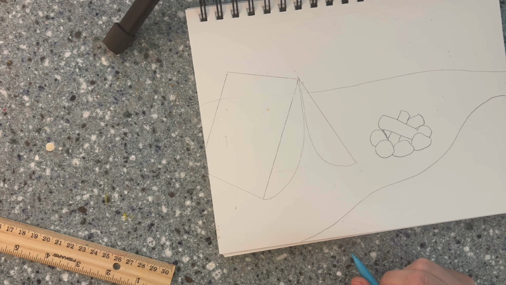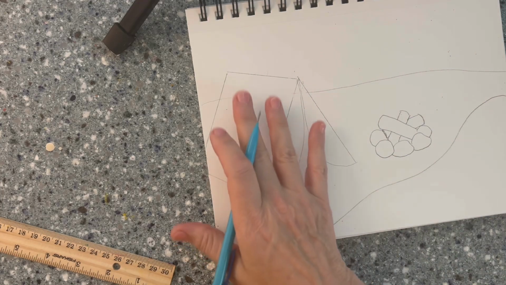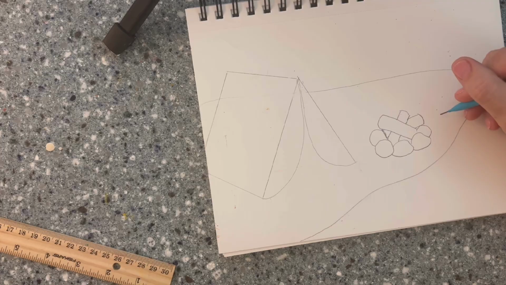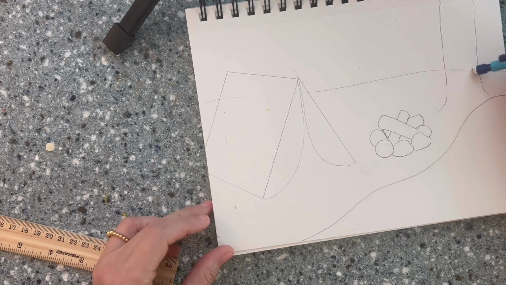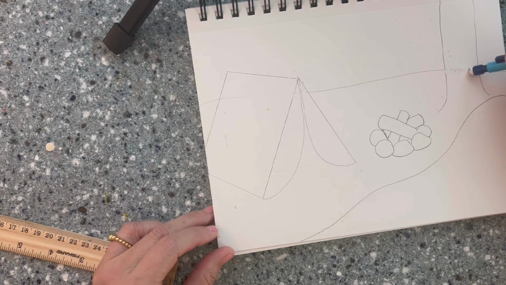And now we are going to add a tree. So I'm going to put my tree on this side because I have the tent on this. And I'm going to start and go up. And you're not going to see the top of the tree. You're only going to see the trunk. When I cross the horizon line, you can't see it anymore.